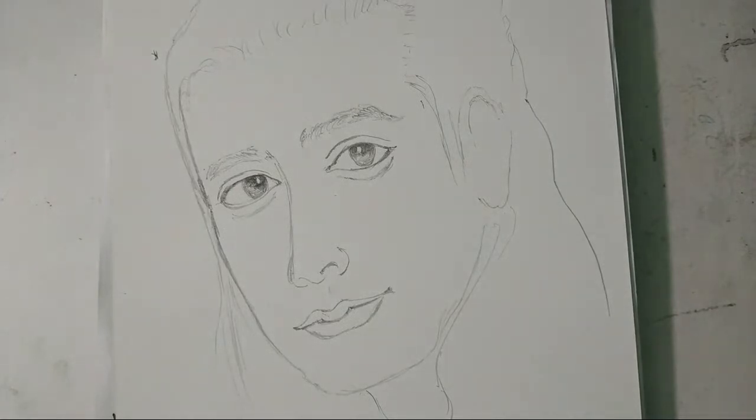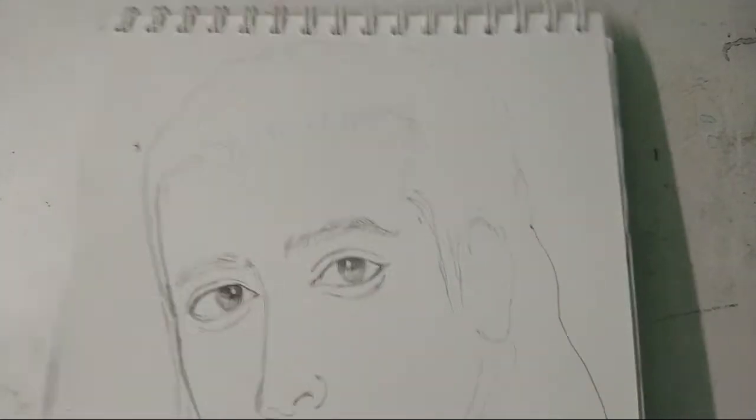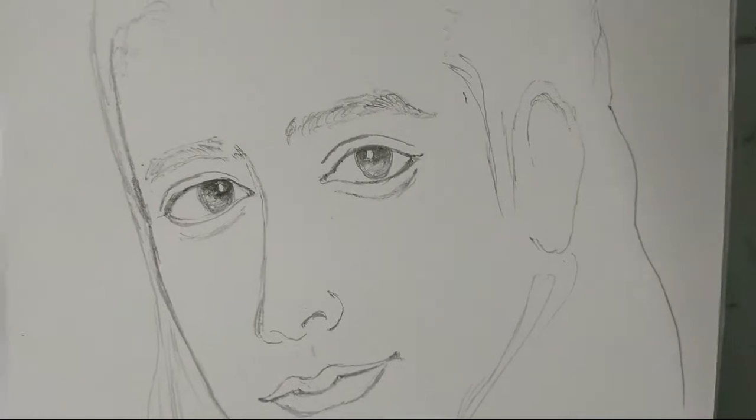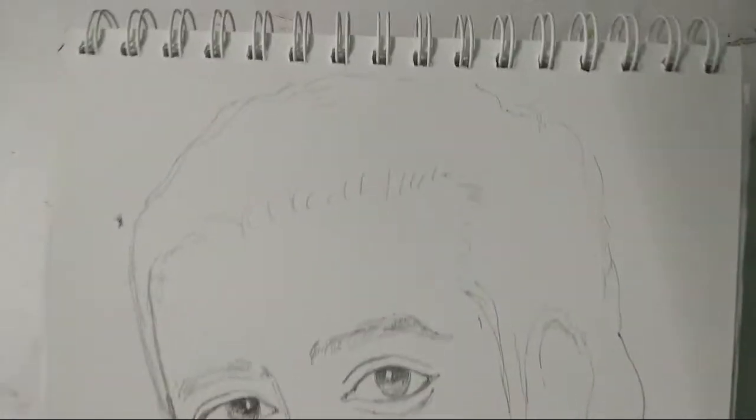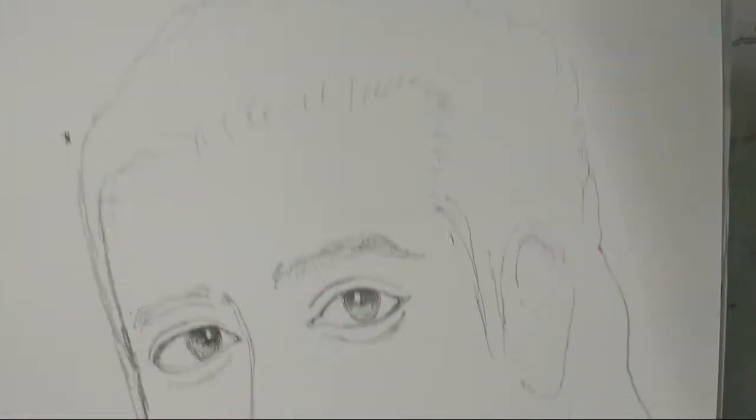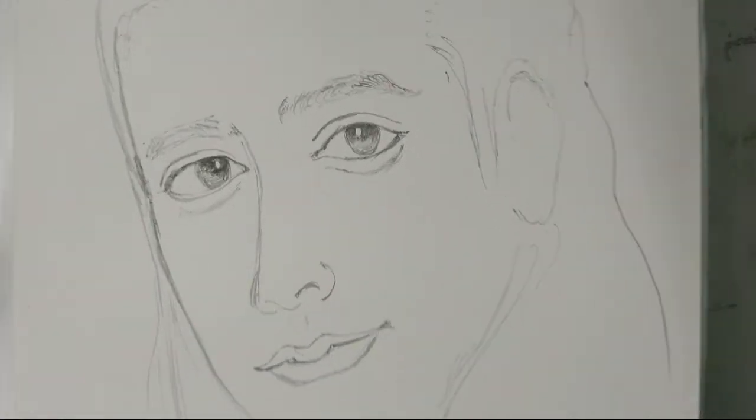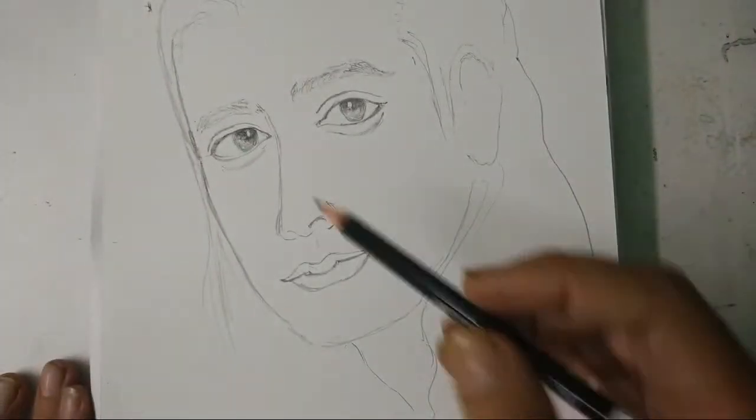So the outline is ready. We will continue this in the next session of sketching. We will give detail. So stay connected with us and watch how the shading is completed.